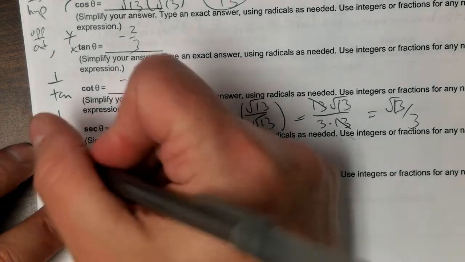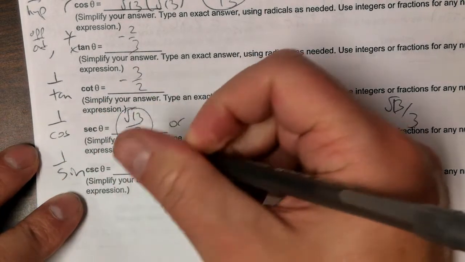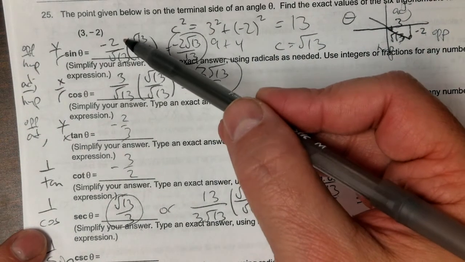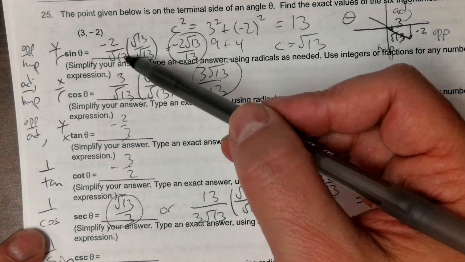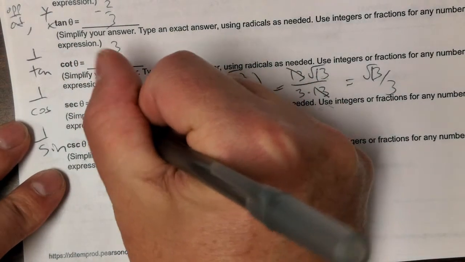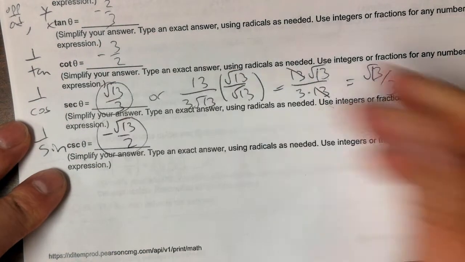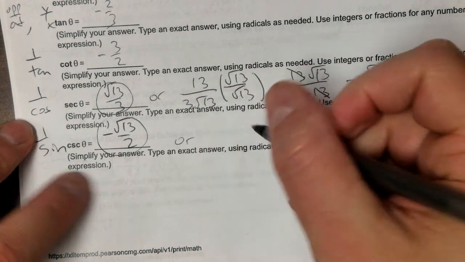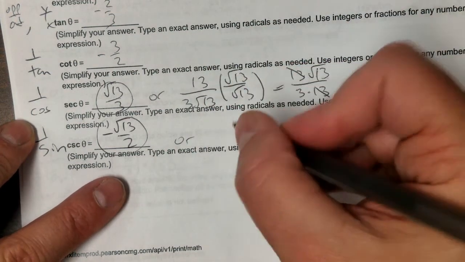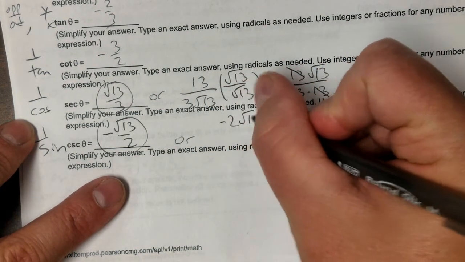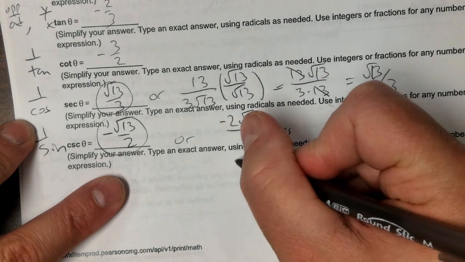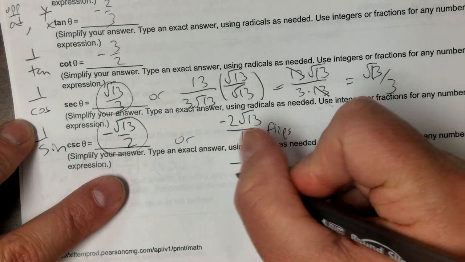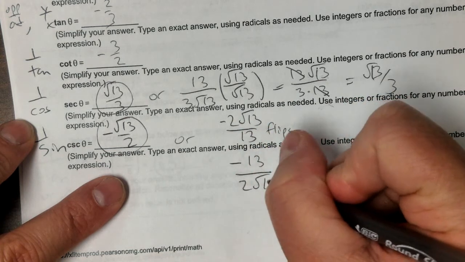And then cosecant is 1 over sine. So you see up here, originally we had -2 over square root of 13. So then we do negative square root of 13 over 2. And that's your answer. Again, if you really, really wanted to, -2 square root of 13 over 13 flips to 13 over -2 square root of 13.